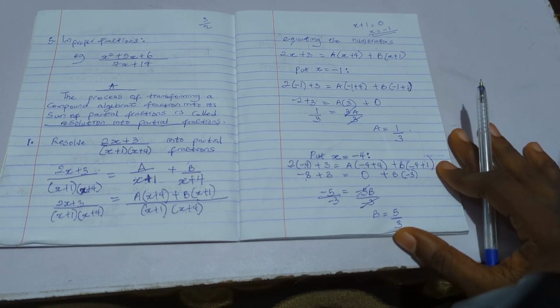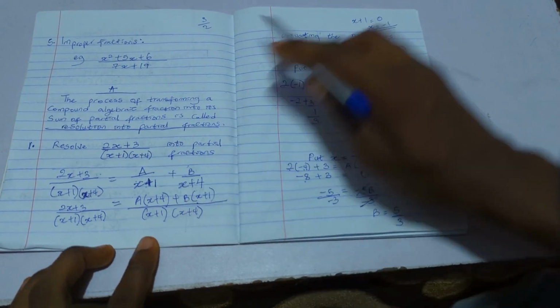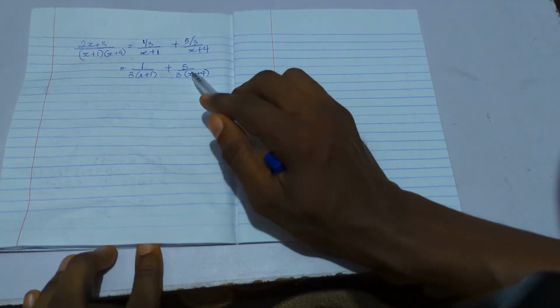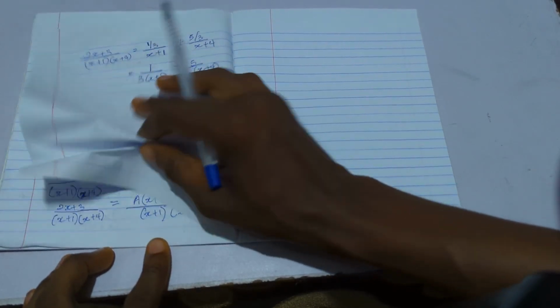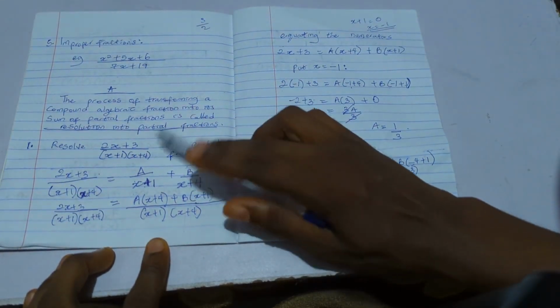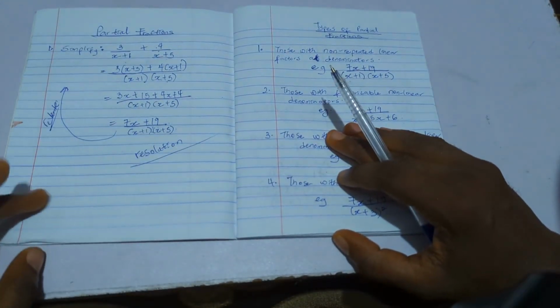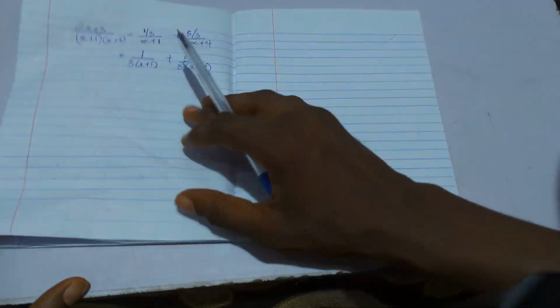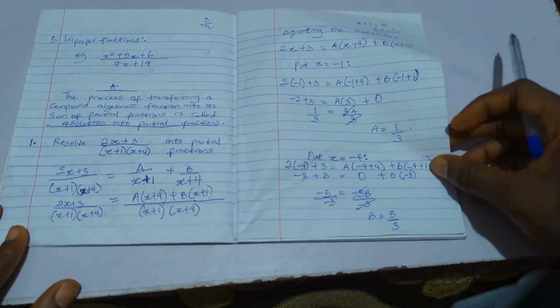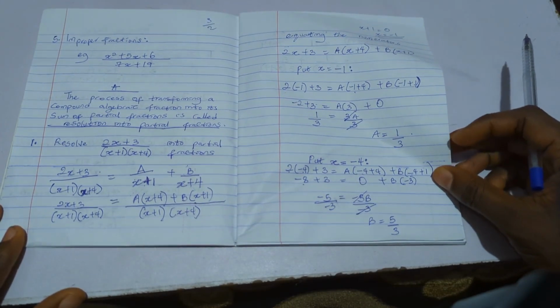Just like I said, we were able to resolve 2x plus 3 over x plus 1, x plus 4 into these two partial fractions. By the time we add up these two fractions together, we will arrive at this, just like this particular first step showed us. And that's what the topic entails. I hope you understand this first method that we did. In the next video, I will show this method again, and I will also introduce the third method of solving.